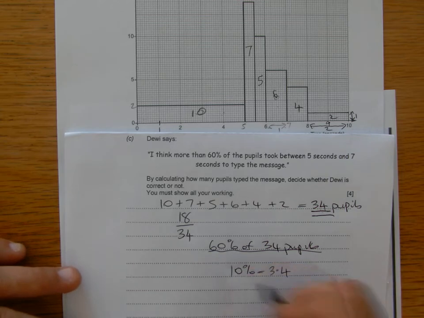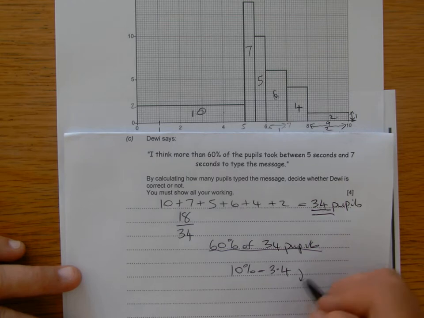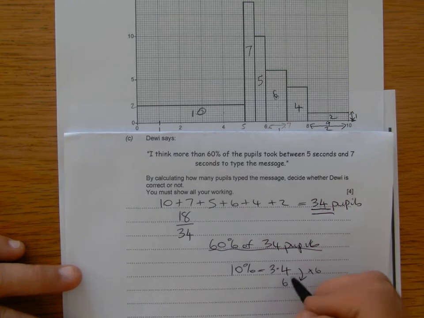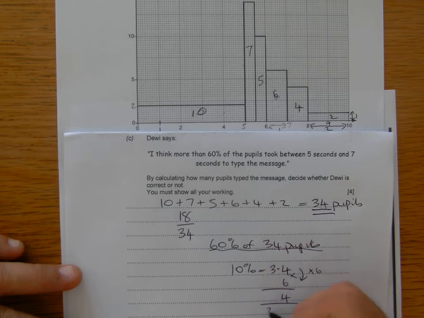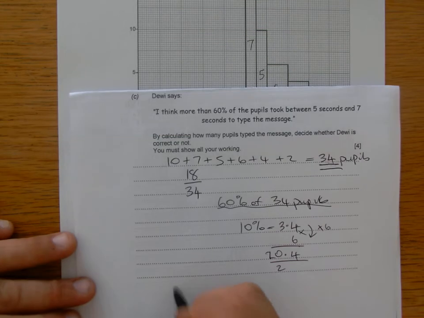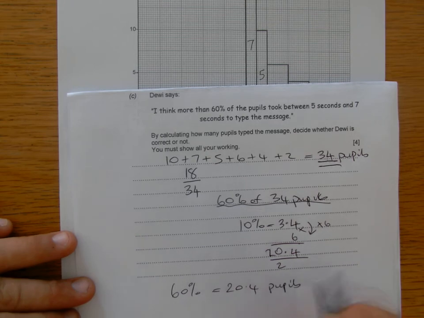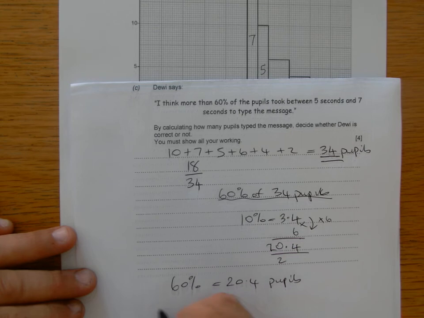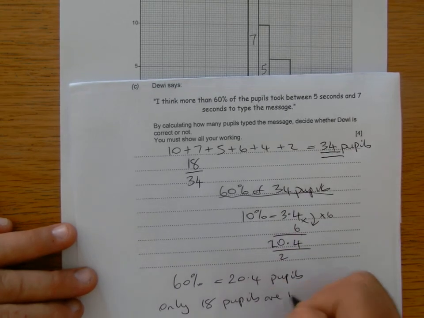So for 60%, I need to times this by 6, don't I? If I times by 6, I can write it there. 4 times 6 is 24, so 4 carry 2, decimal point here, and 3 times 6 is 18, plus the 2 is 20. So 60% equates to 20.4 pupils, whereas we saw that only 18 pupils are between 5 and 7.